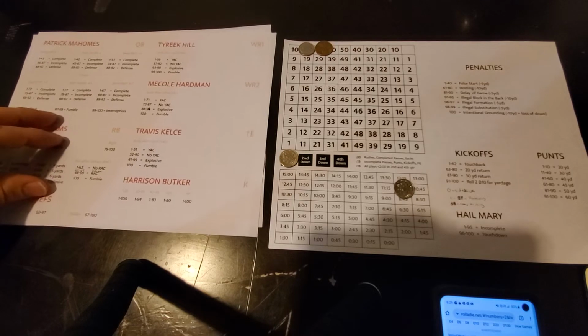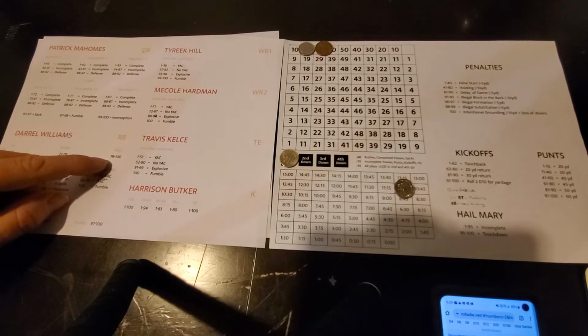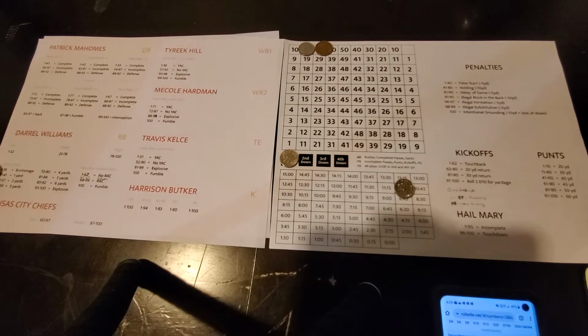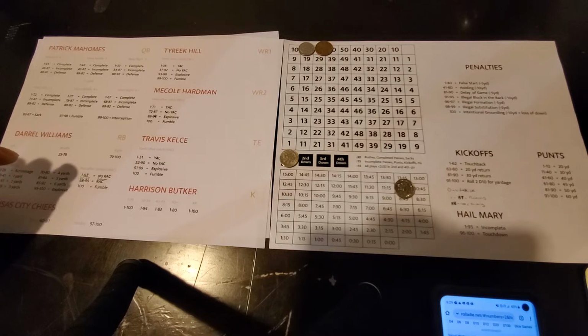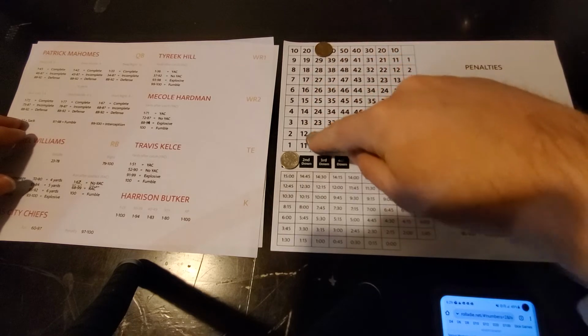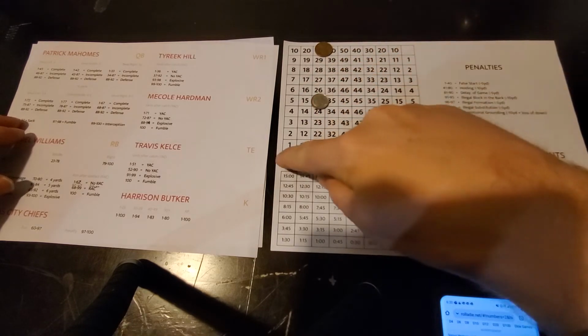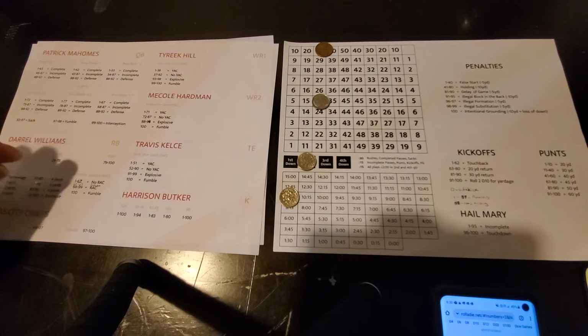Their first play is going to be a running play to the right, and that's going to be an 11. So hit at the line of scrimmage, but this time it's an 85, so it's going to be run after contact for Williams. And the run after contact is 5, so that's going to be a 5-yard gain. 1, 2, 3, 4, 5. Brings up 2nd down and 5 for Kansas City.